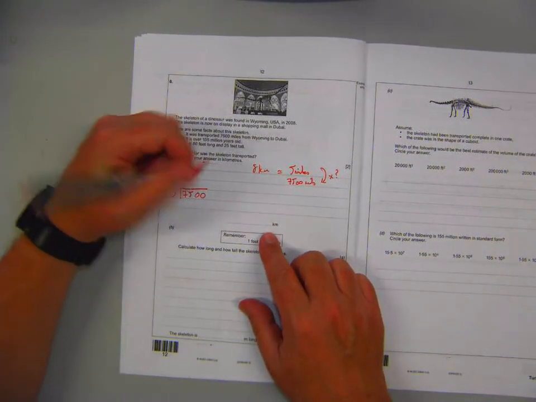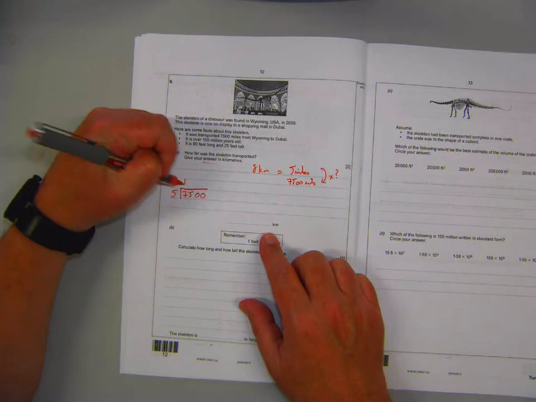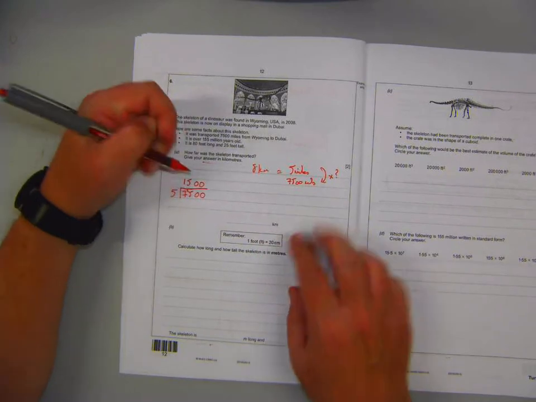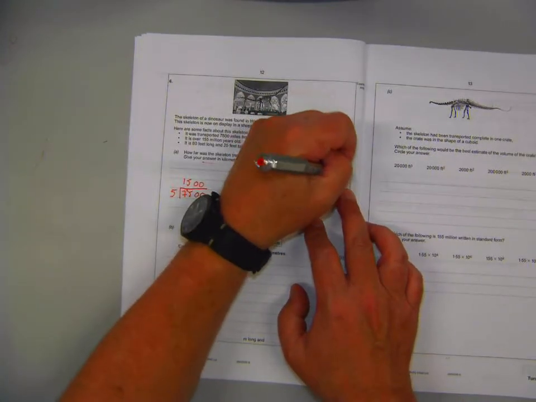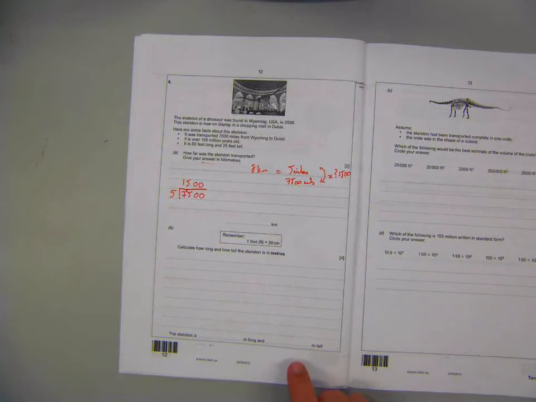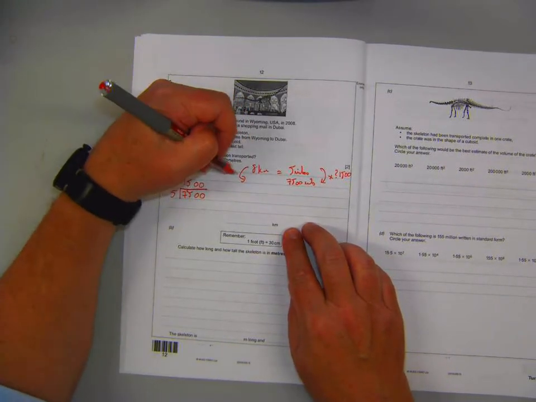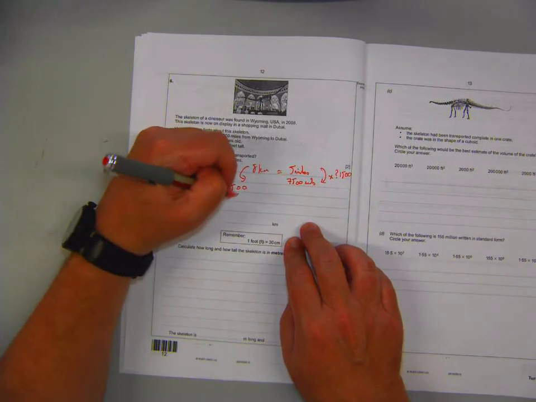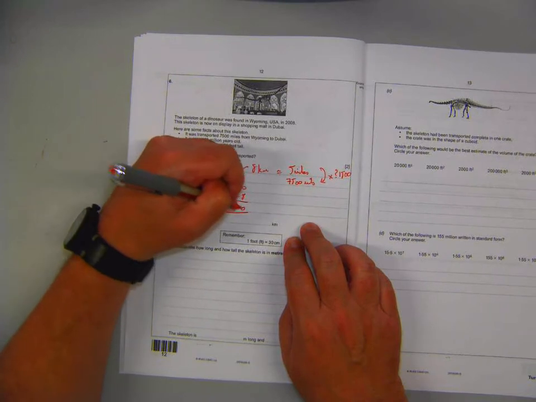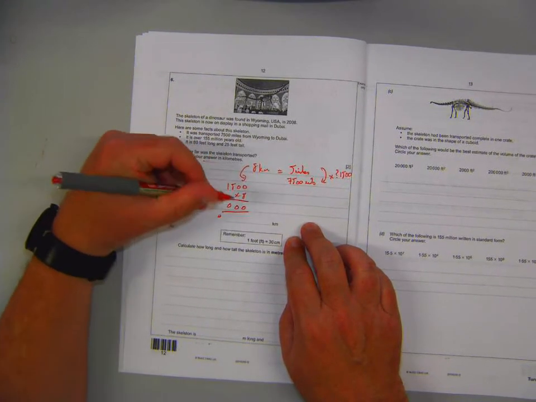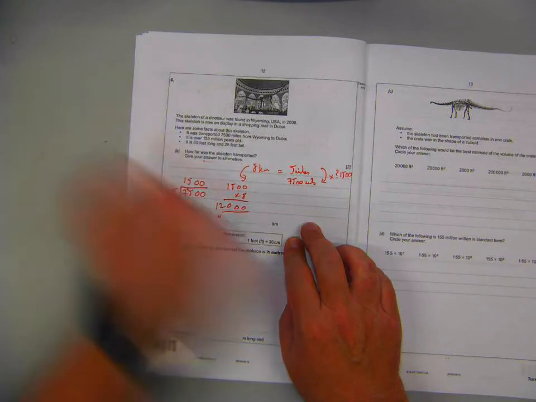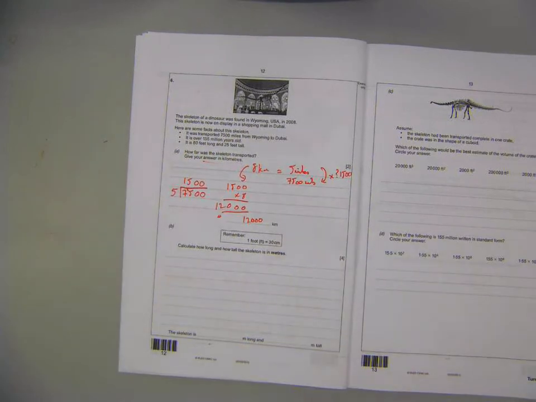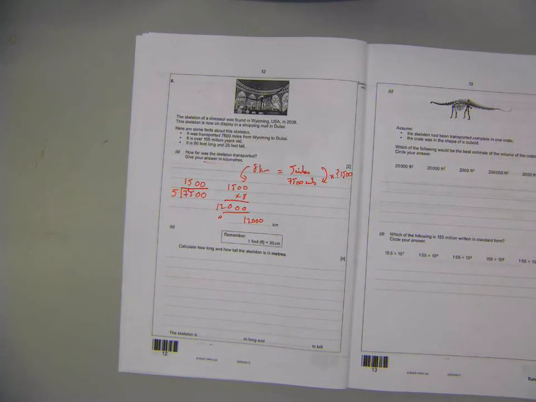Okay, so 5 into 75. 5 into 7 goes once, remainder 2. 5 into 25 goes 5. So it's basically 15 times bigger, which means in kilometres I've got to multiply that by 15. So if I do 15 times 8, 5 eights are 40, 1 eight is 8. You're looking at 120 kilometres.